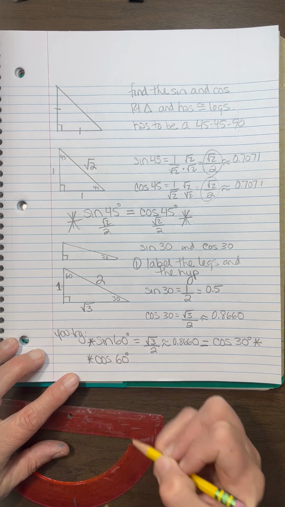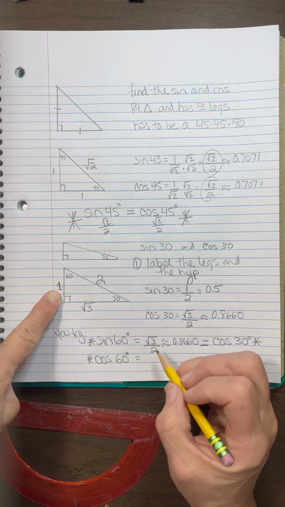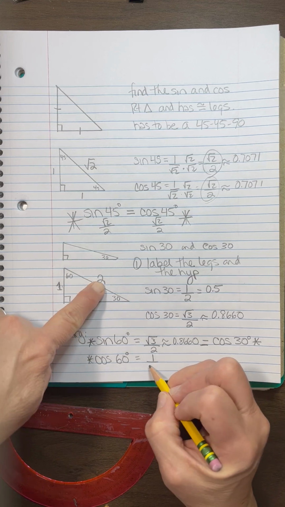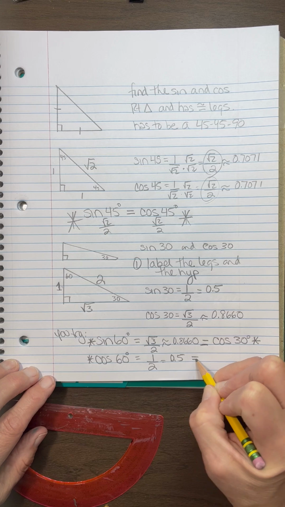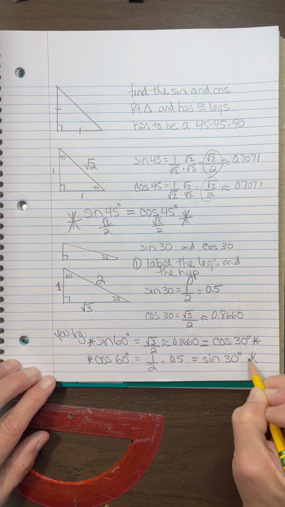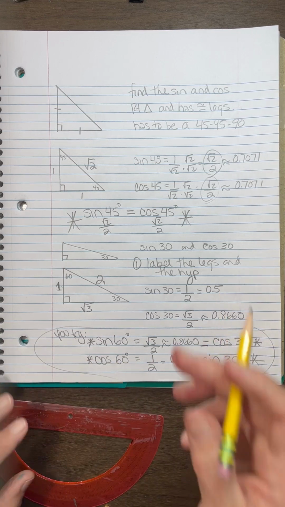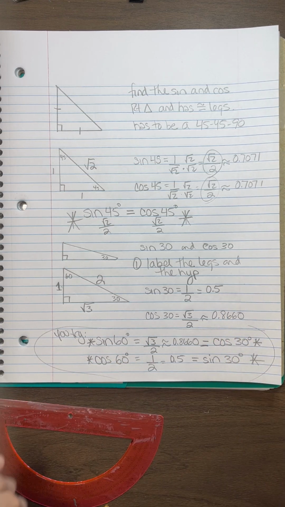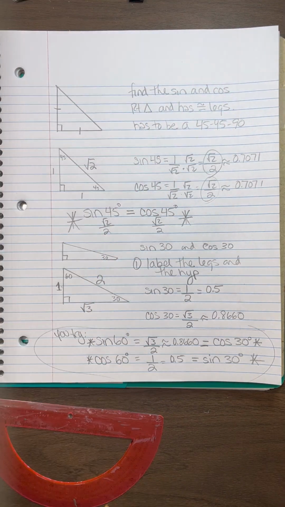What do you think is going to happen down here? Cosine of 60. Cosine of 60, adjacent is 1 over the hypotenuse, which is 2, which is equal to the sine of 30. Okay, so extremely important. Memorize that. Memorize the sine of 45 and cosine of 45 are the same. Okay. All right, that's it.